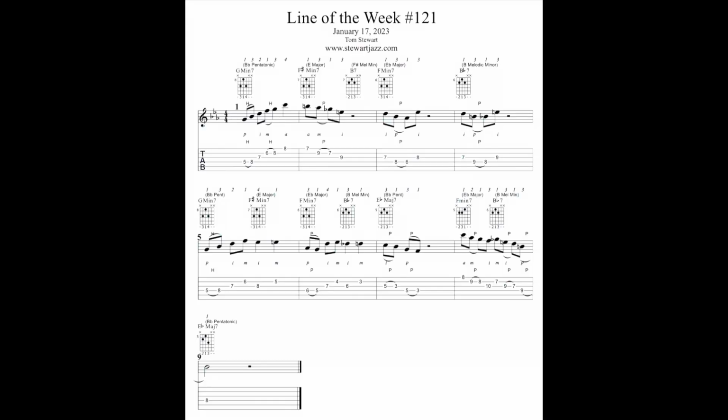Welcome to Line of the Week number 121, Motif Development Using Melodic Rhythms. This week's line is based on a chord progression found in the last 8 measures of Miles Davis's tune called "Four." Here are the chords to the progression.